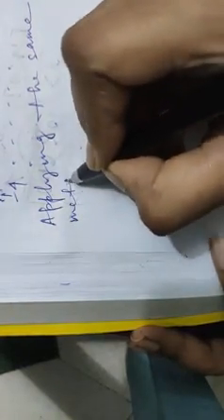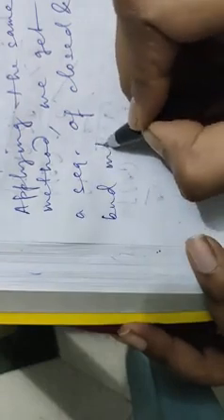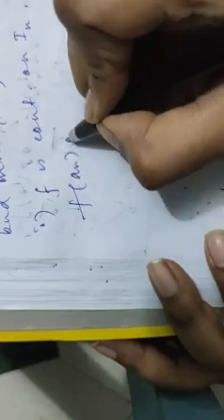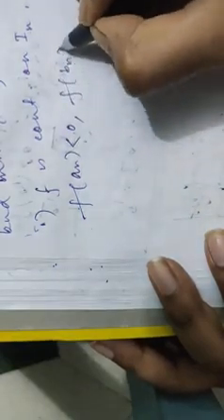Applying the same method, we get a sequence of closed and bounded intervals In such that number 1, f is continuous on In and f of an less than 0 and f of bn greater than 0.